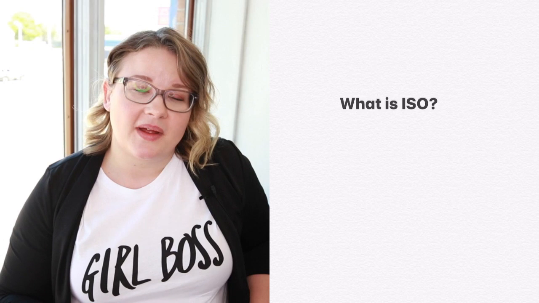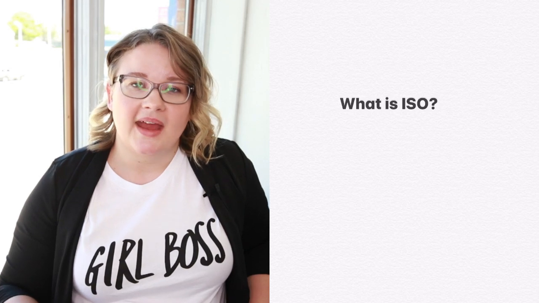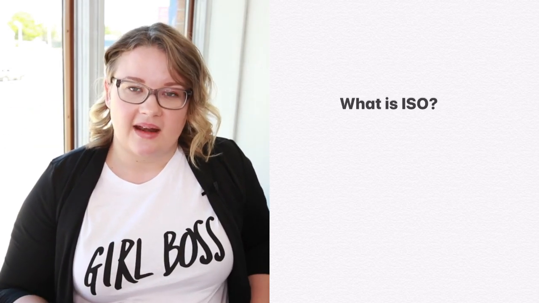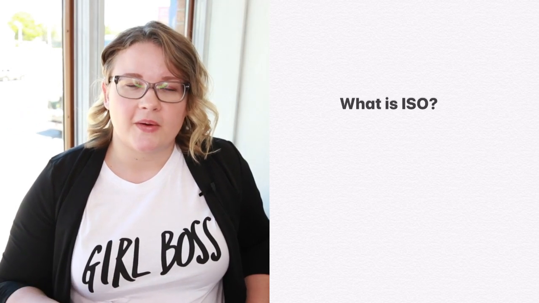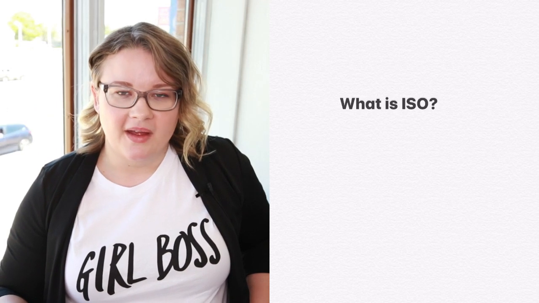But that is essentially what ISO is. And this video isn't going to be any longer because next week I'm going to talk about auto mode. Basically we're going to put everything together next week, the three different settings, and break down what happens inside of your camera during auto mode, so that you can go ahead and actually just start shooting.